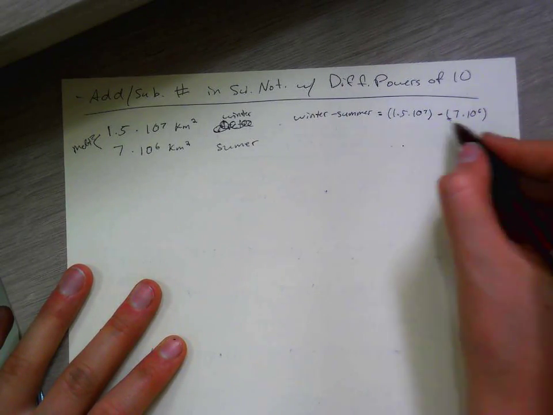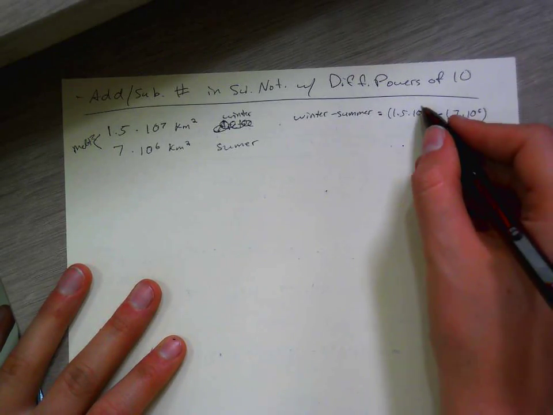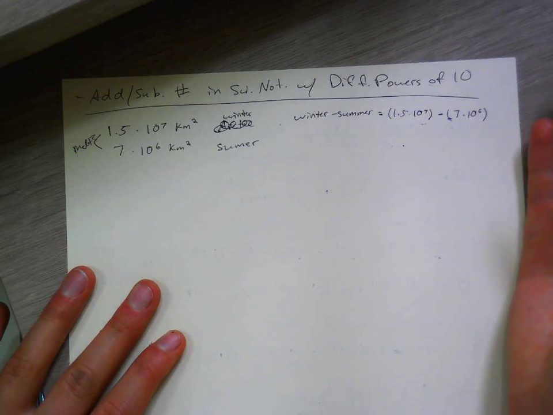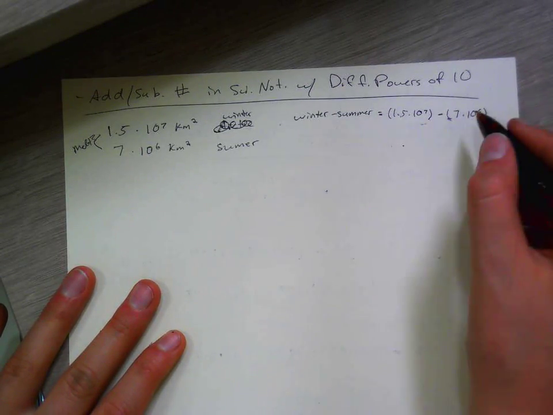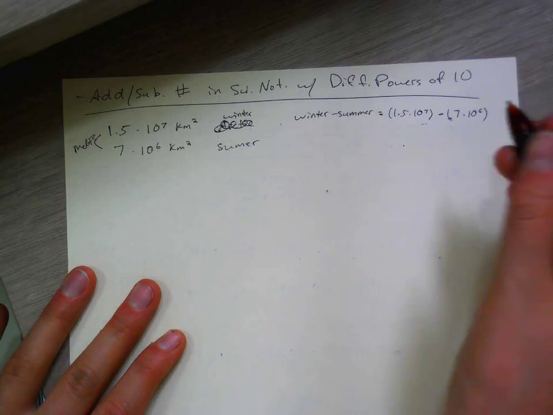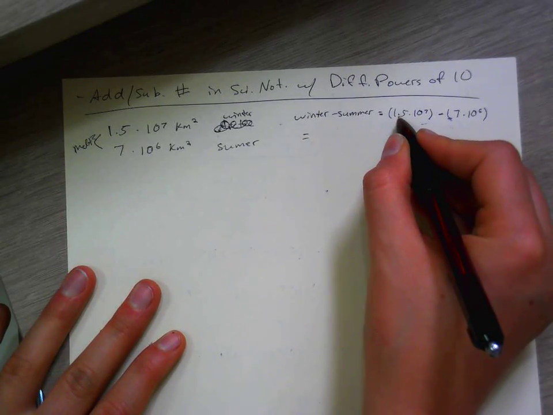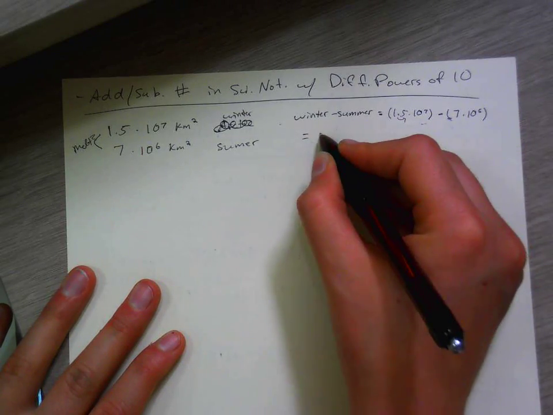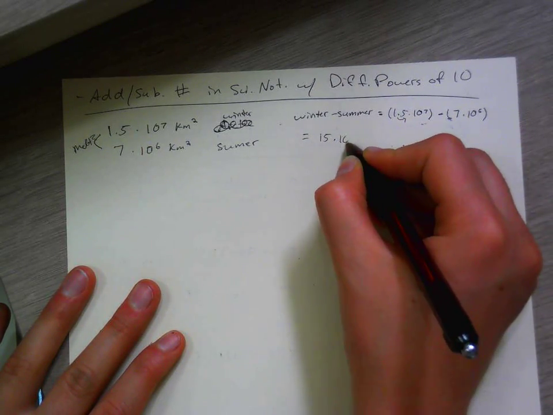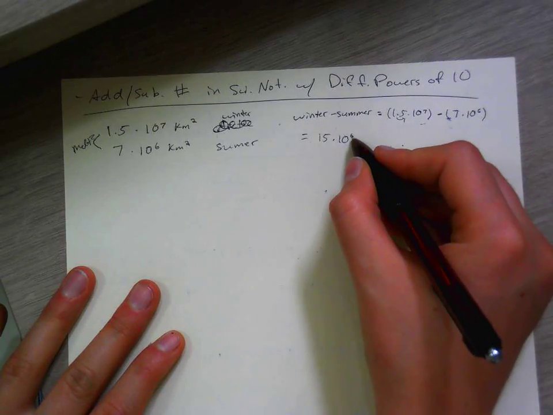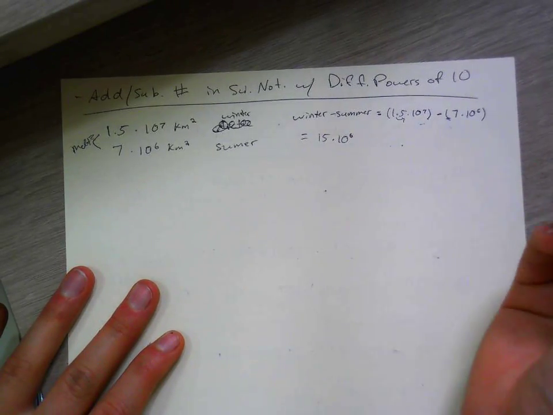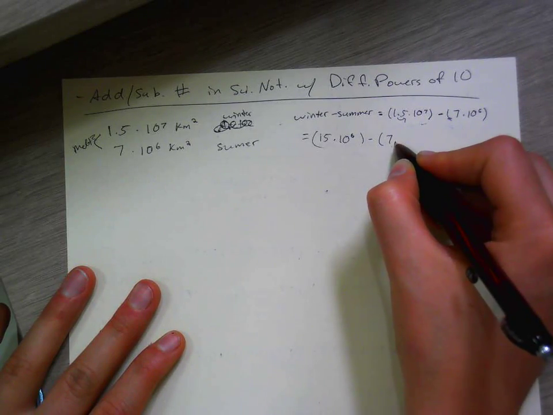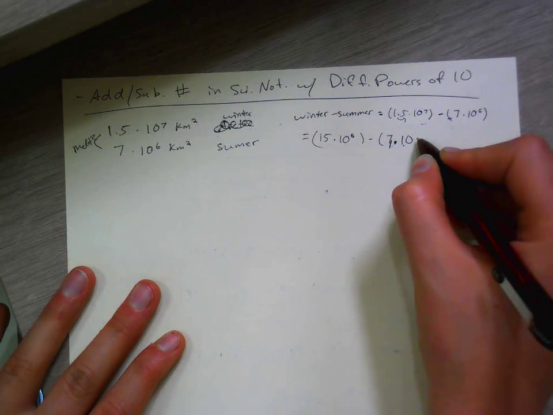You might say, oh, this one's bigger. How can we do that? But actually, this one's bigger because the power is bigger. So in order to do that, we need to change these both to have the same power. You could go either way. Here, we're going to transform this one to have the same power. So let's make it 15 times 10 to the power of 6. If you move the decimal to the right, your exponent goes down one number. Then minus 7 times 10 to the power of 6.